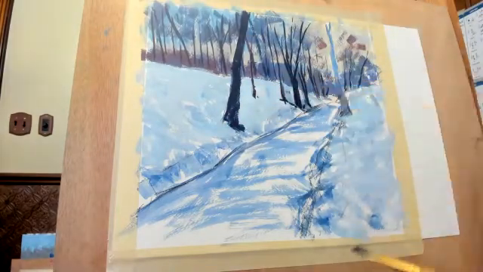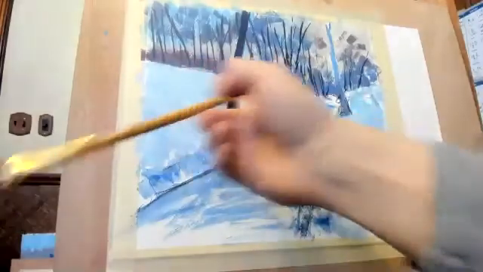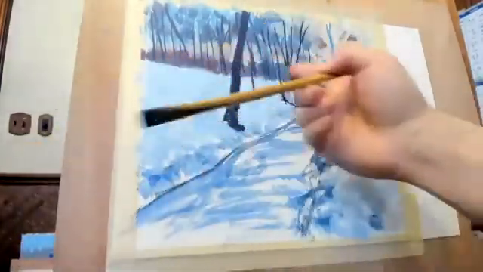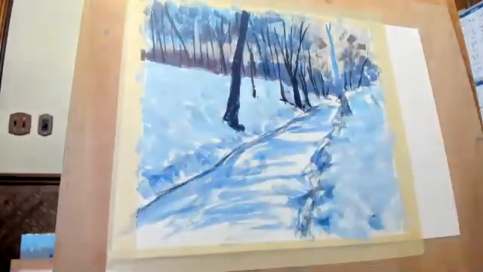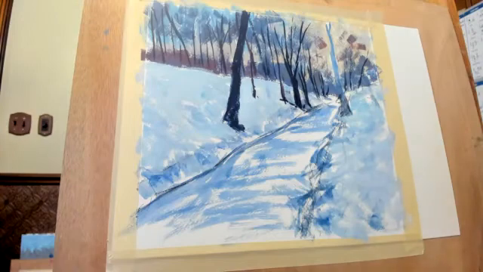Okay, see, I have the background, right? The snow, and then a couple of trees on this side. All right. So then continually, I'm gonna finish this tree on this side. Okay. Then I'll give you guys time.